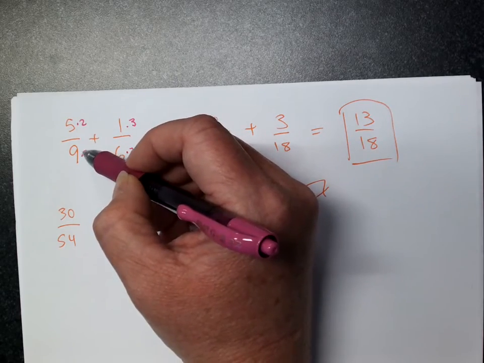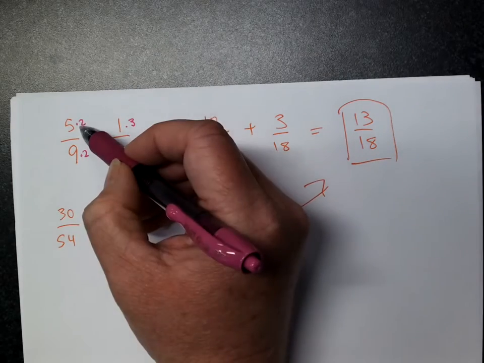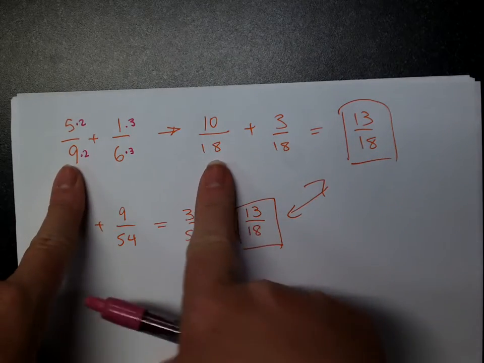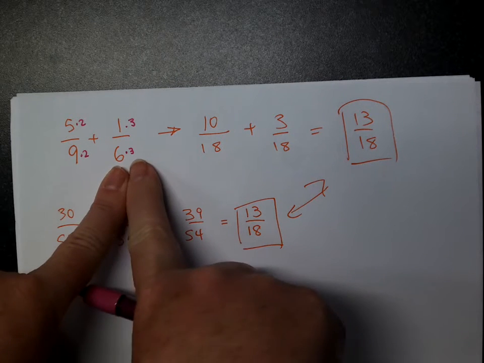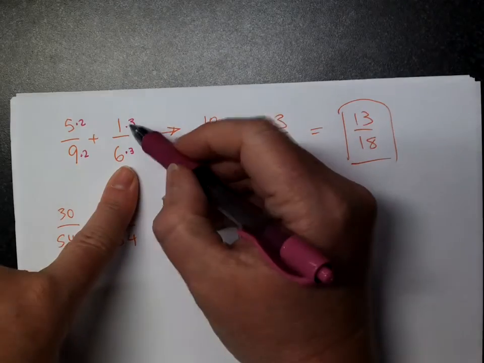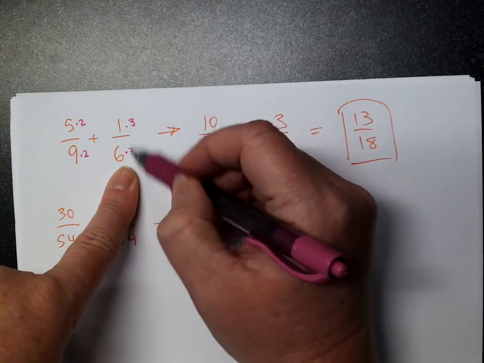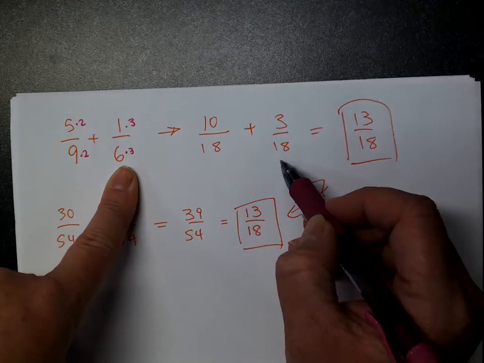So if you have to multiply this times 2 to turn it into the common denominator, as long as you're fair to the top, you did not change the value. 5/9 and 10/18 have the same value. Okay? If you have to multiply this times 3 to make it be the common denominator, as long as you do the same thing at the top, this means you're multiplying by 3 over 3. You're multiplying times 1. Multiplying times 1 is the identity. The value has not changed. It is a fair move.